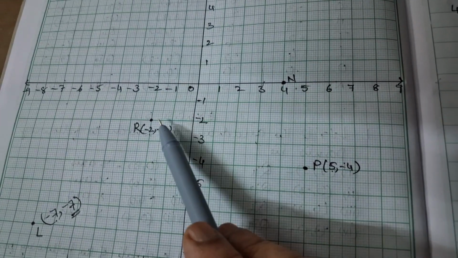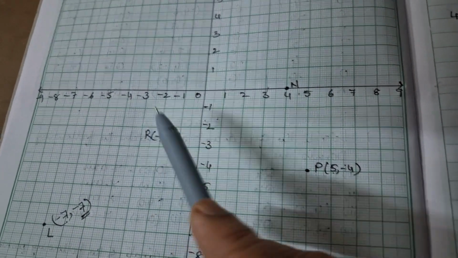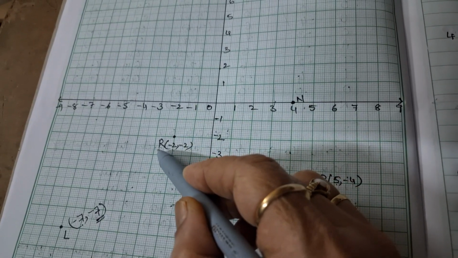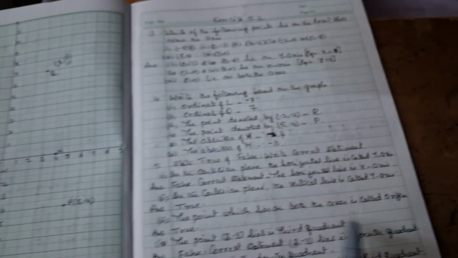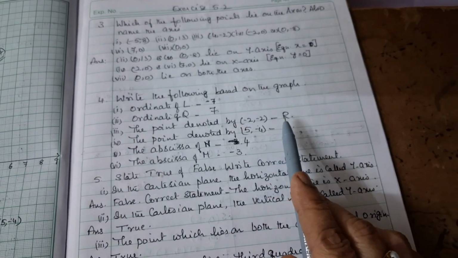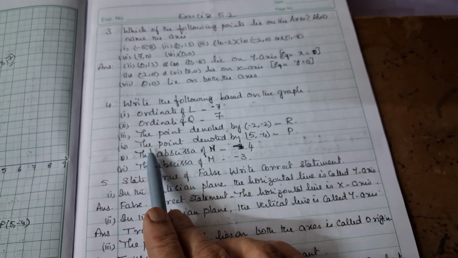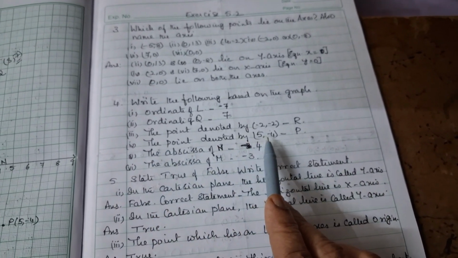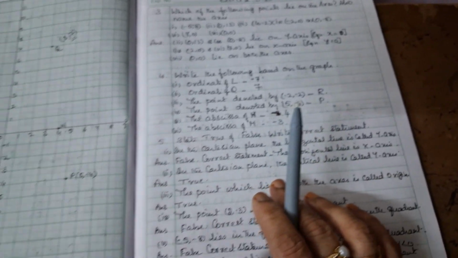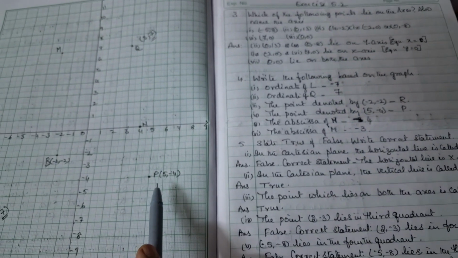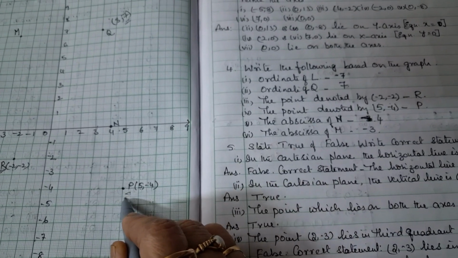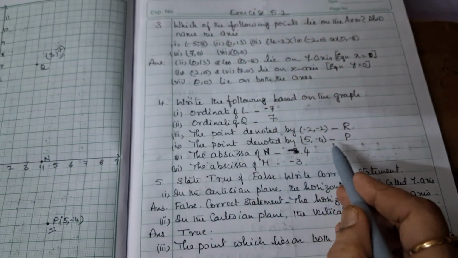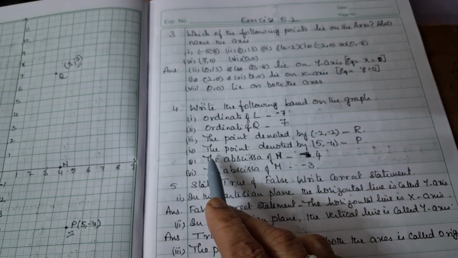See children, this point they have given. It is named as R. So what is the answer for it? R is the answer. So I have written here, you see, R. Next, the point denoted by 5 comma -4. So where is 5 comma -4? This is 5 comma -4. So what is the point you call? This is P. So this is what I have written here.